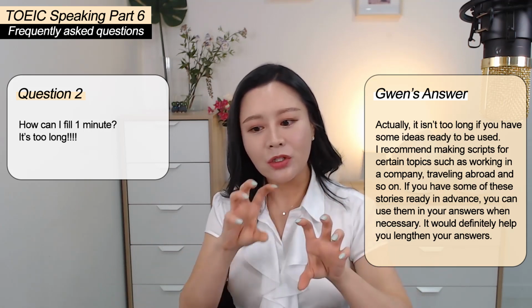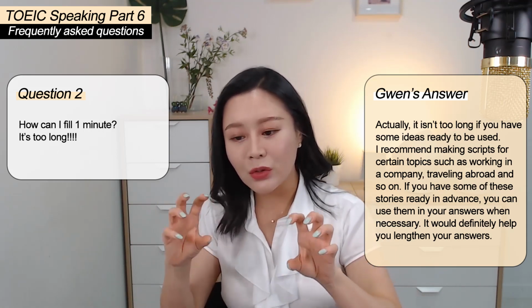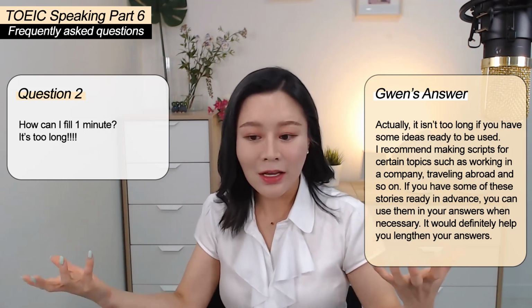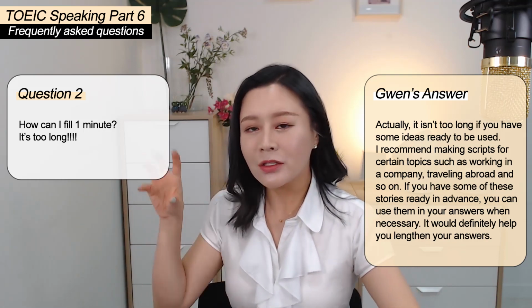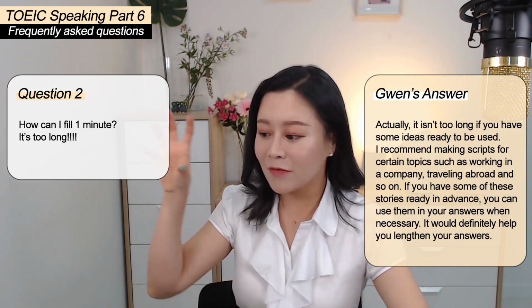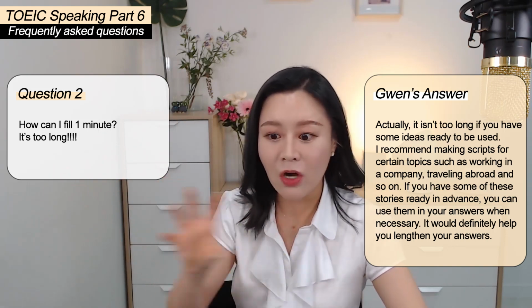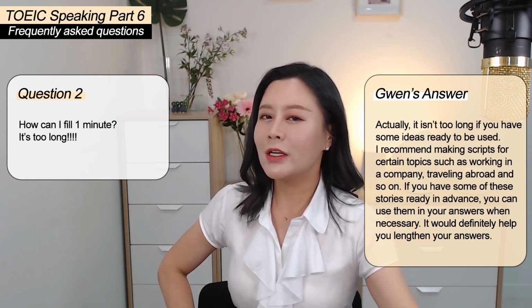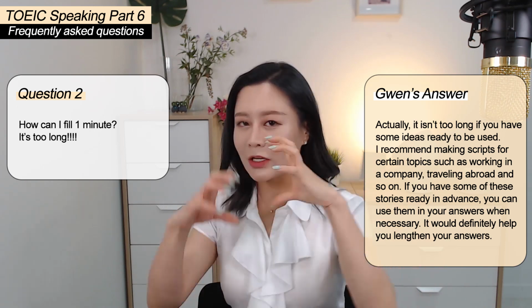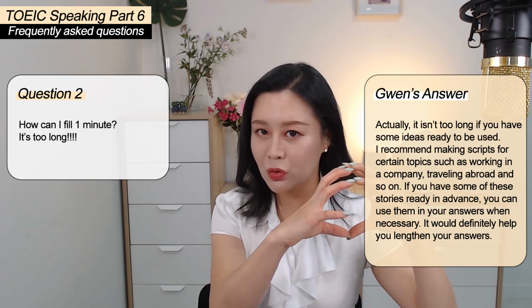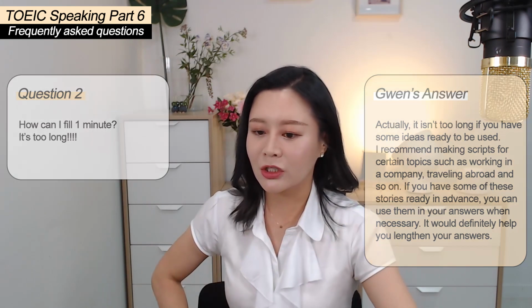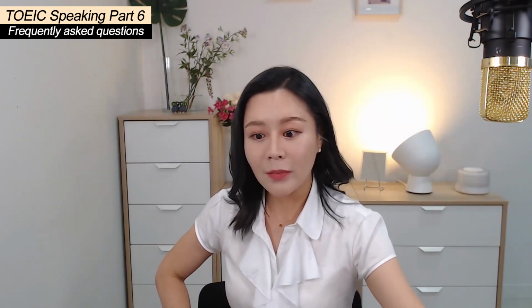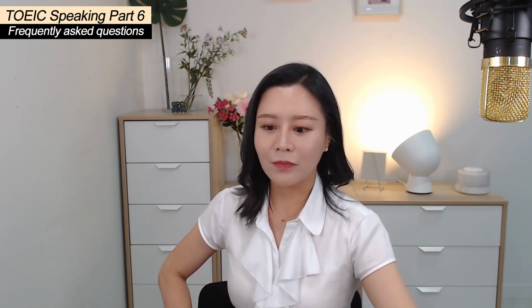And there are some essential scenarios, essential stories that you have to have in order to take this test because there are some questions they like to talk about, some field of topics that they like to talk about. So yeah, that's what you need for this part. You need some stories, like chunks of stories that you can use for each and every question. So maybe I will make a video about that too soon.